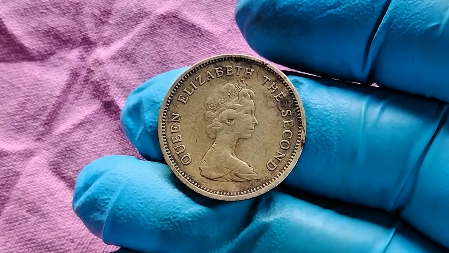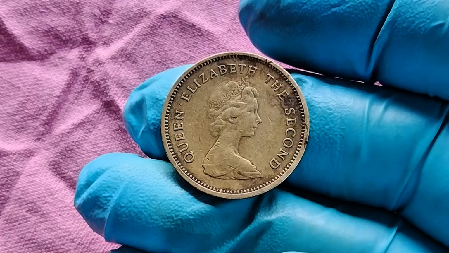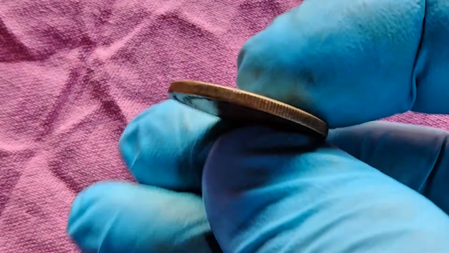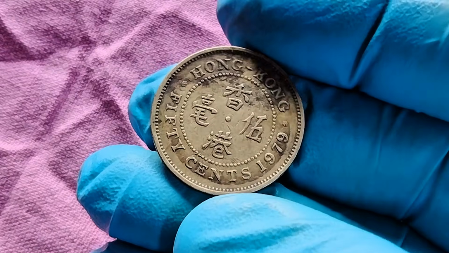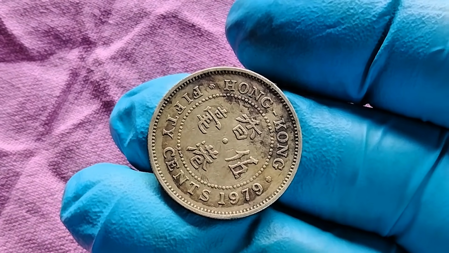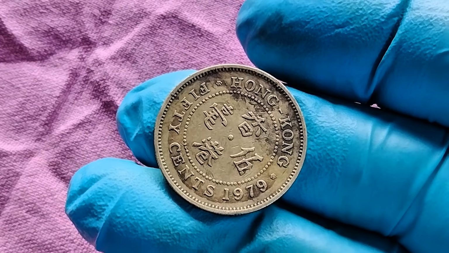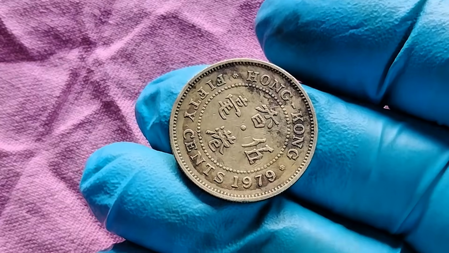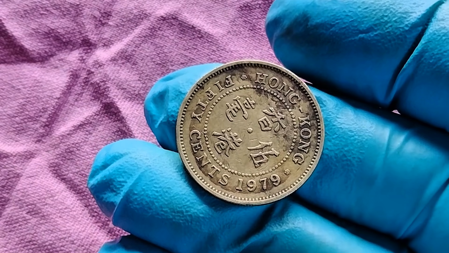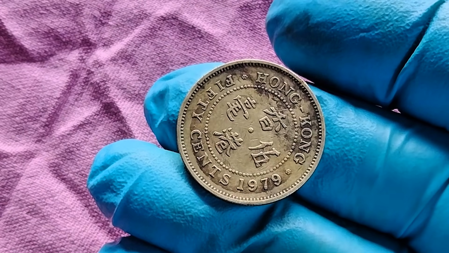It represents a time when Hong Kong was transforming into one of the world's leading financial centers while still maintaining its colonial ties to Britain. The coin is therefore not just a piece of metal used for trade, but also a small historical artifact that reflects political history, economic development, and cultural exchange in East Asia. Today, many people collect Hong Kong coins like the 1979 50 cents because they provide insight into the region's past.